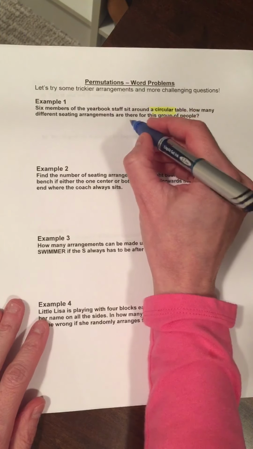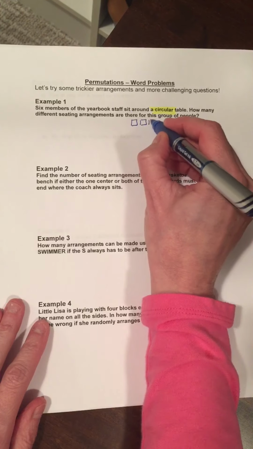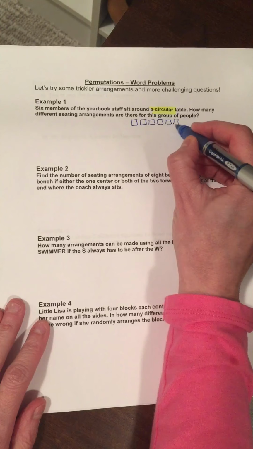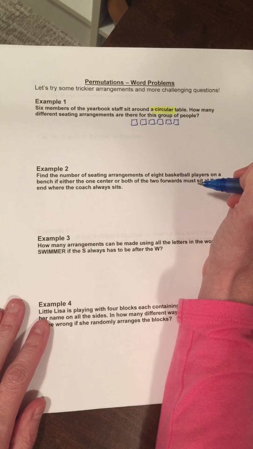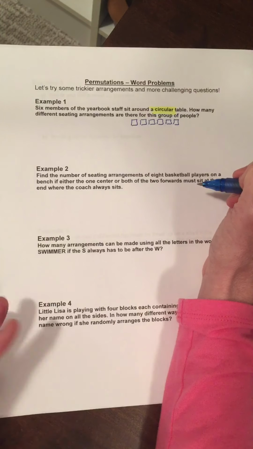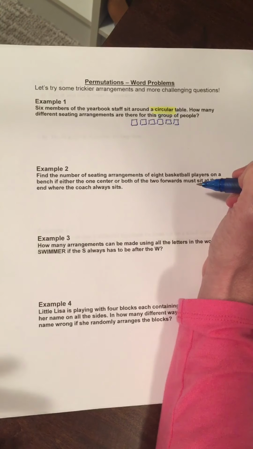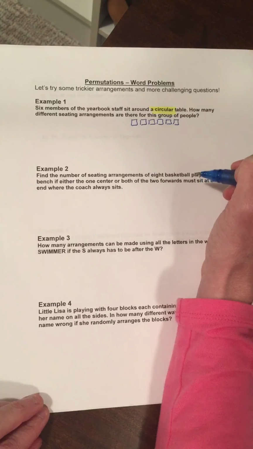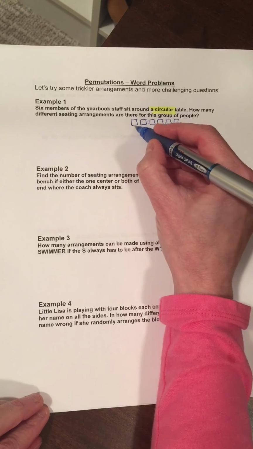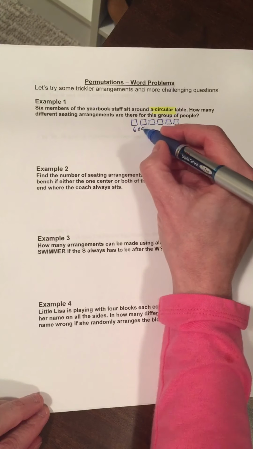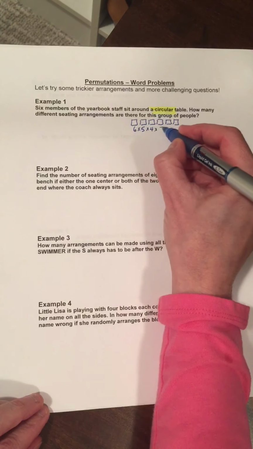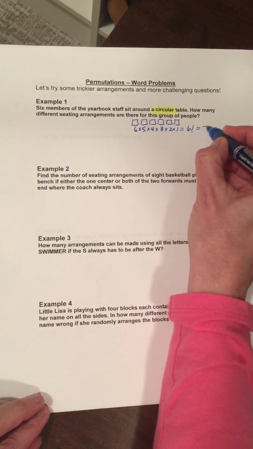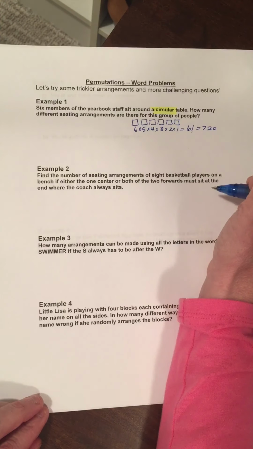But what we're used to is arranging the 6 people in a lineup. And whether it was people, letters, books, teddy bears, anything like that, we're used to putting it in a lineup. And when you put it in a lineup, it's a classic 6 times 5 times 4 times 3 times 2 times 1. It's a classic 6 factorial, or 720.